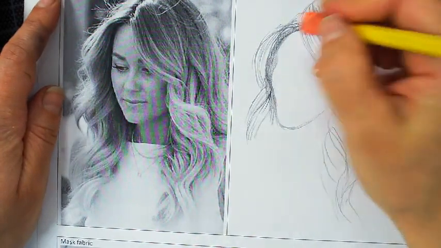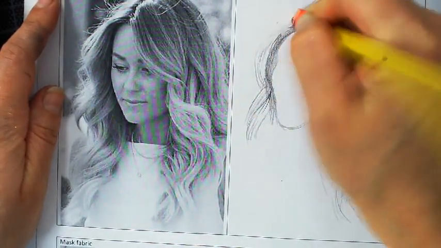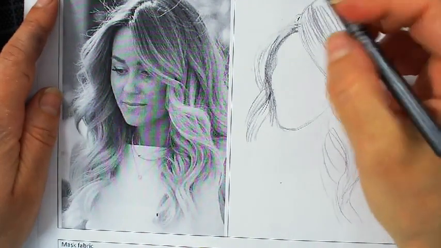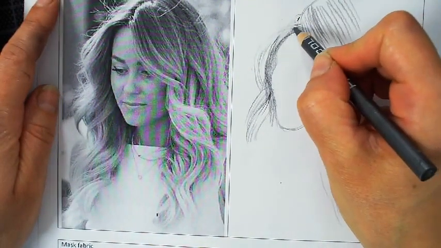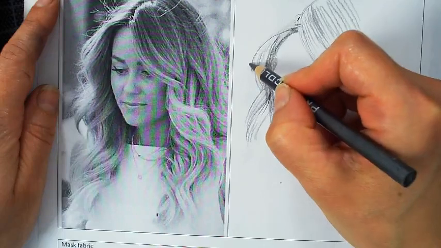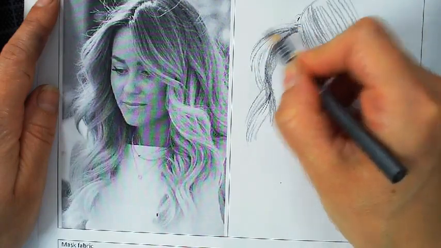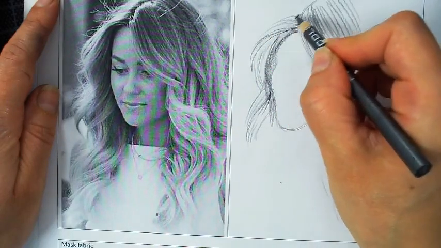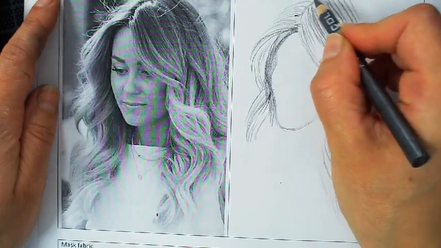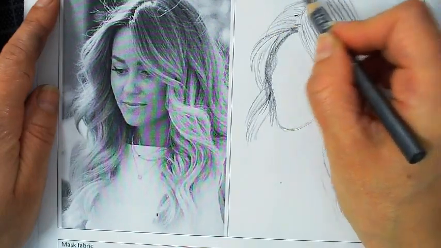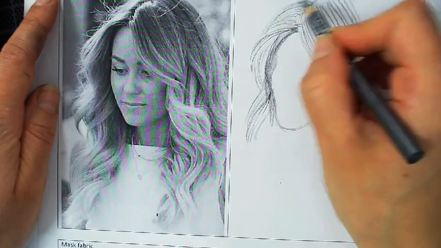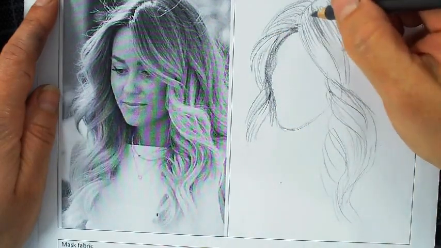Oh, I lost the taper there. I'm just going to back this up a little bit. So it comes out very light back there. Kind of give myself an edge to go to.